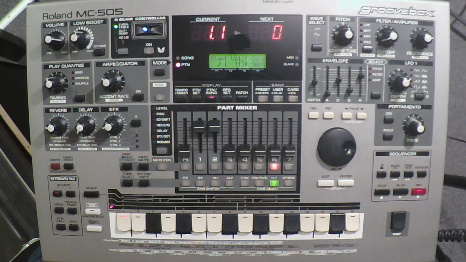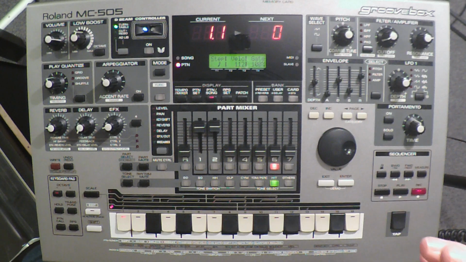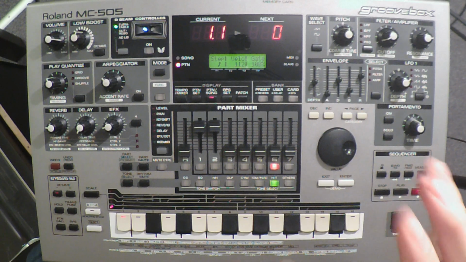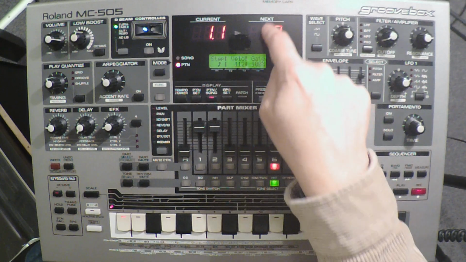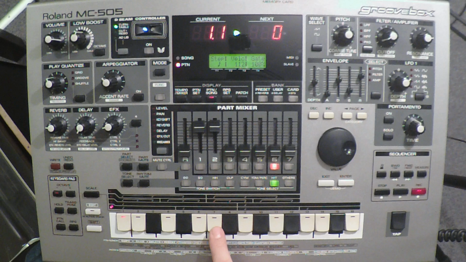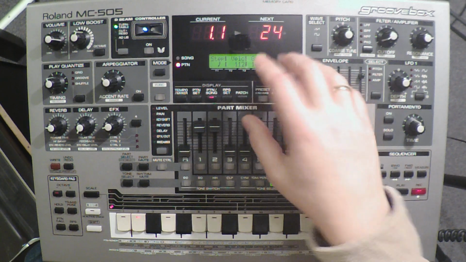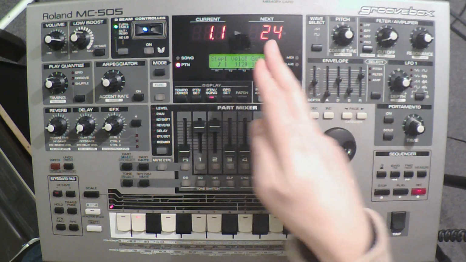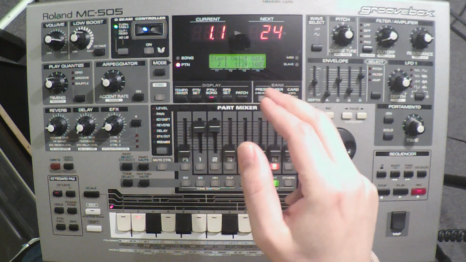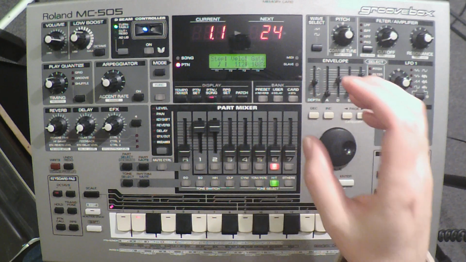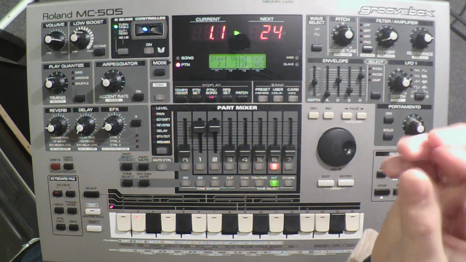And now what's really important, and I think this is what makes it a bit complicated, is this second display here. When I type in a 16th note, this value changes to 24. What does this actually mean? Well, 24 represents PPQs. And that means that a 16th note is 24 pulses per quarter note long.